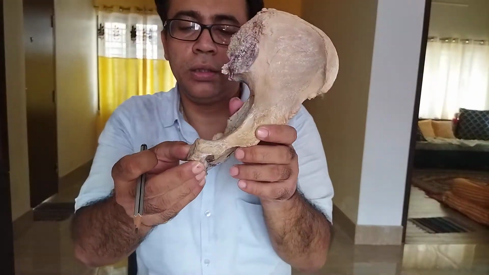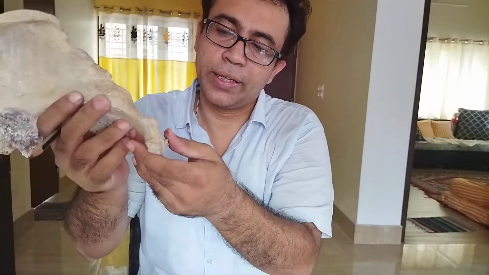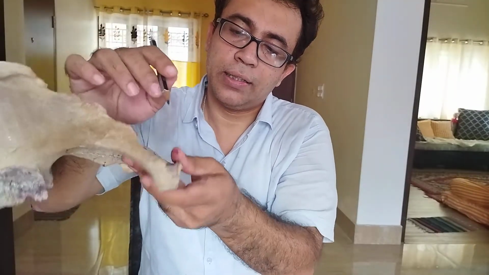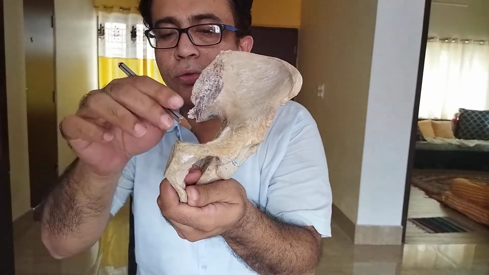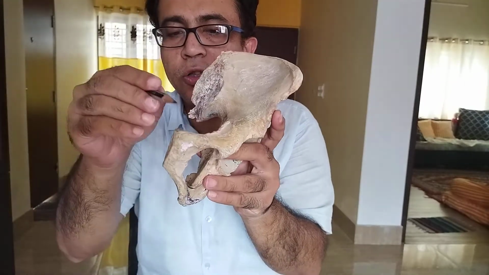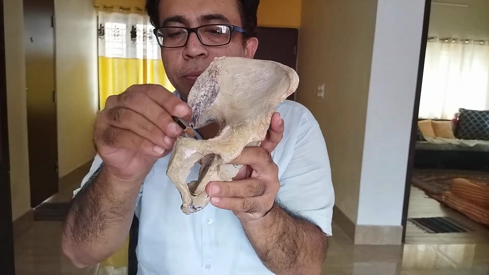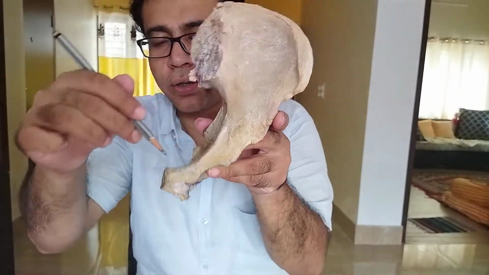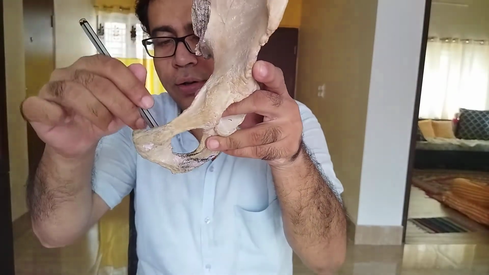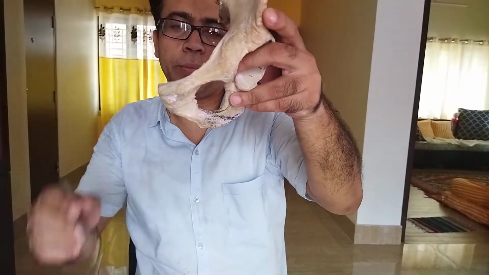Now, this is the anterior surface, and this body has two borders. One is the superior border, which forms the pubic crest, and a lateral border, which is formed by the anterior boundary of the obturator foramen.